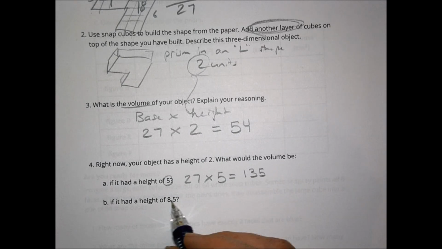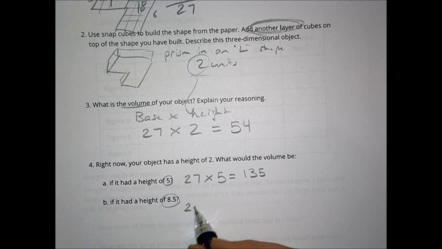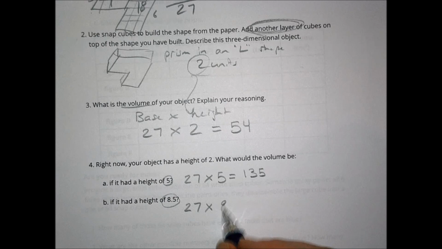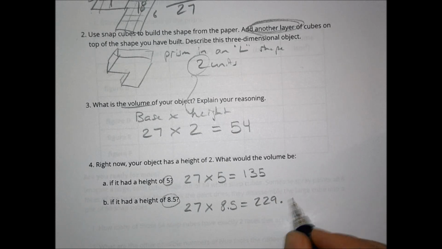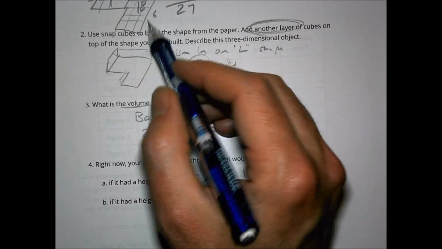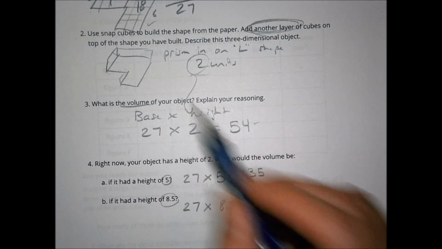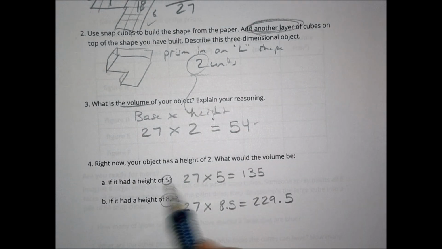Alright, what if it had a height of 8.5? Same idea. I have my original base of 27, that's the area of the base, times my height, 8.5. And when I multiply 27 times 8.5, I end up with 229.5, like so. Okay? So kind of cool, and you can do it just with the visuals or do it with your cubes to prove that to be the case, all right? So if you had a bunch of cubes, it's easy to do the first layer, but you would need 54 cubes to do the second layer, and you need a lot of cubes to do number 4A and 4B, okay?